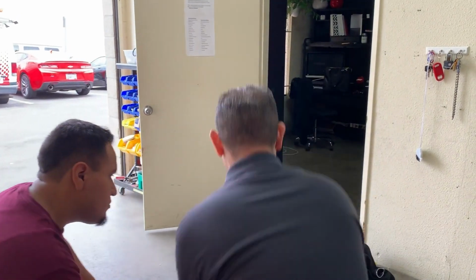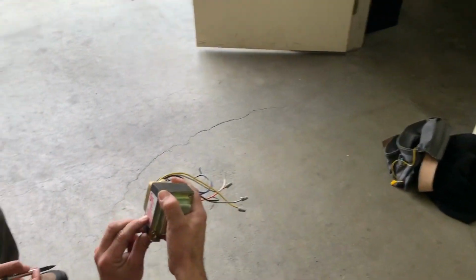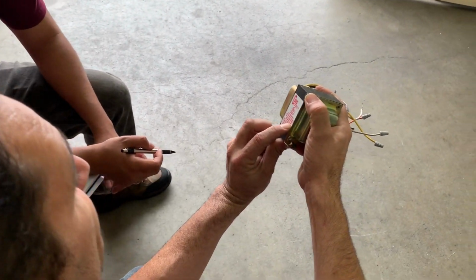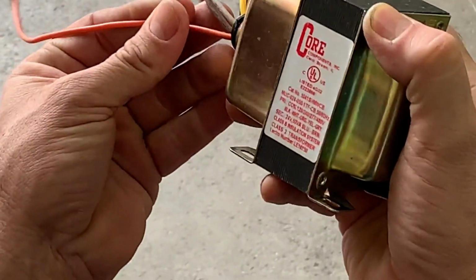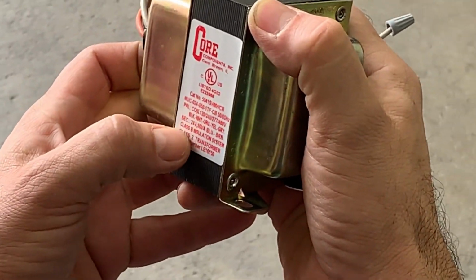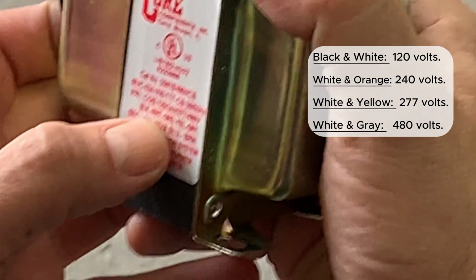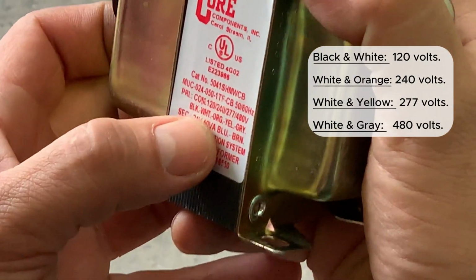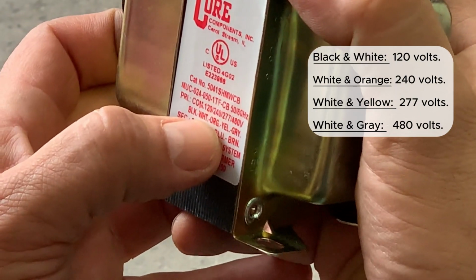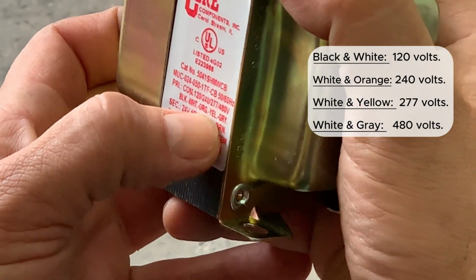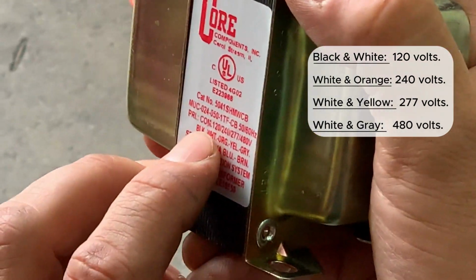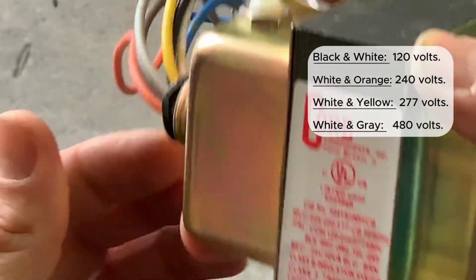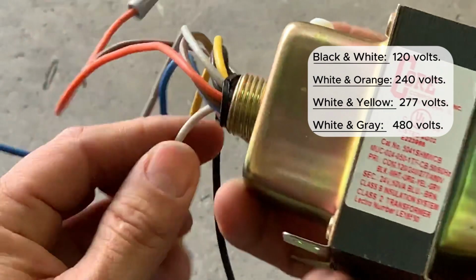All right, check it out. Black, white, orange, yellow, gray. These are all the different colors that you can use. Black and white is 120, 240 is orange, 277 is yellow, 480 is gray. The white one is the common. White one is always common.